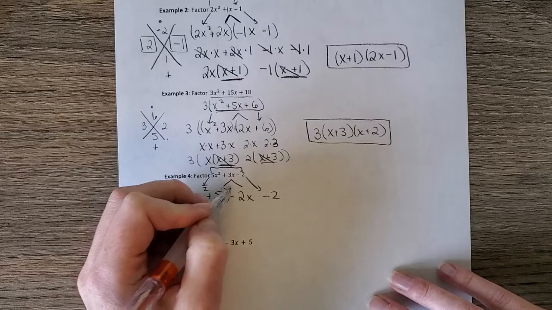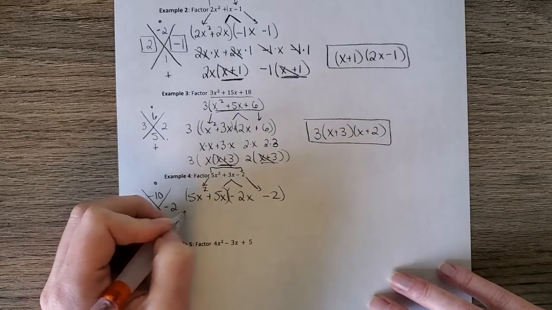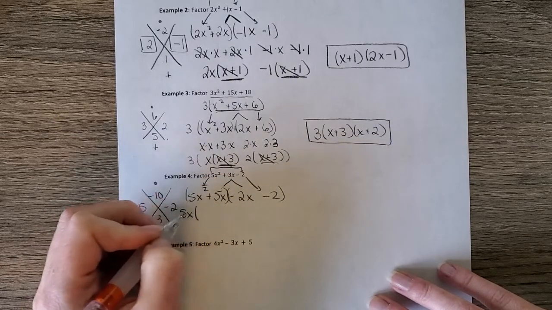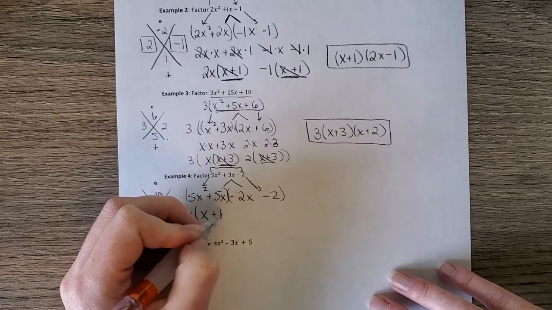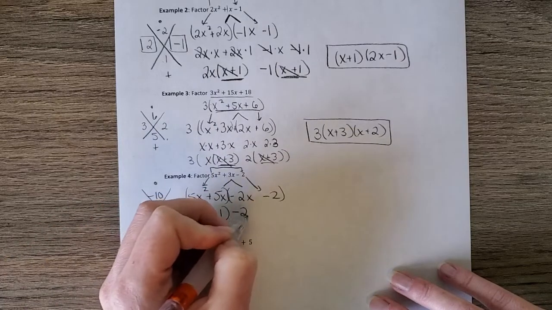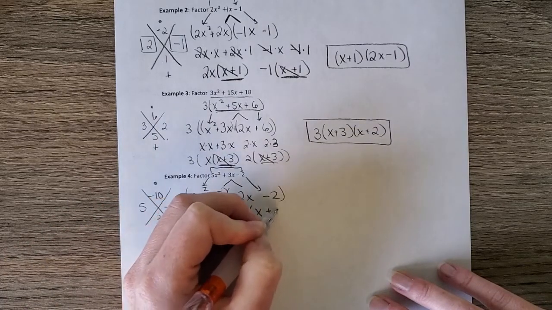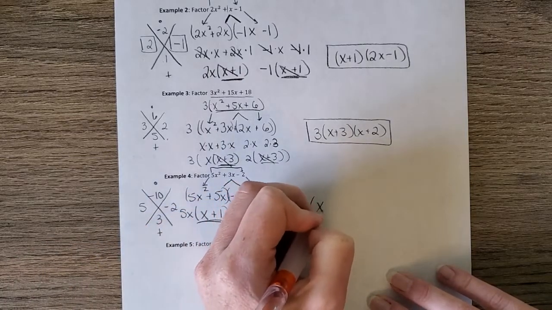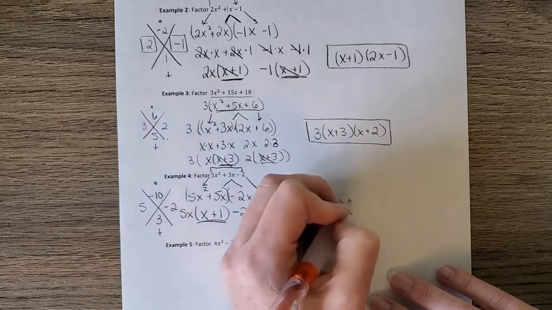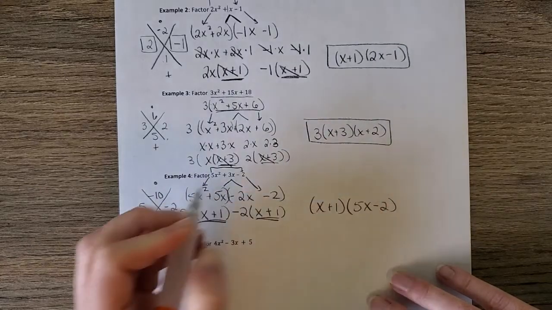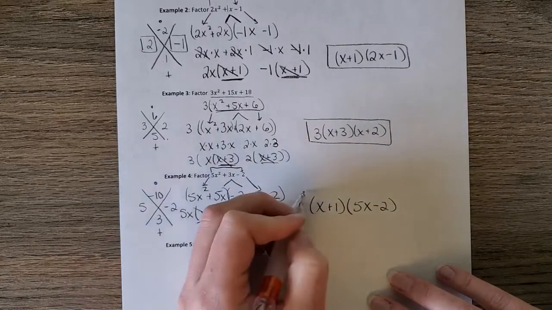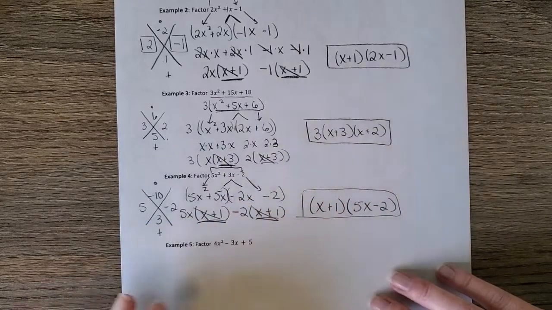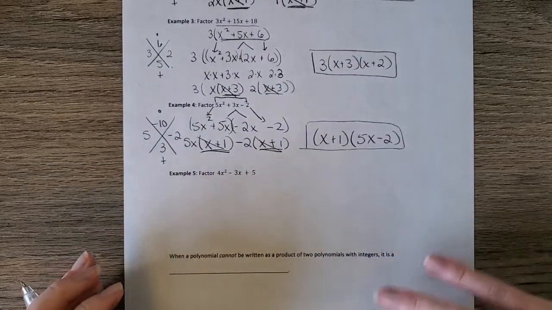And then we group. The GCF here is 5x. If we factor that out, we get x plus 1. And over here, it's -2. And if I factor that out, I get x plus 1. And then we smile because these match. x plus 1 times 5x minus 2. And there's your factors. One more to look at here.